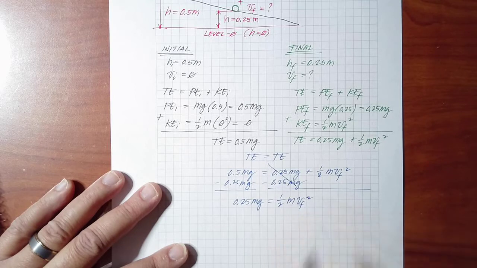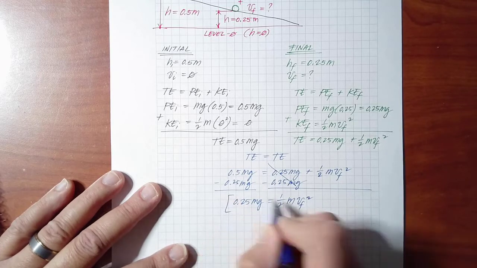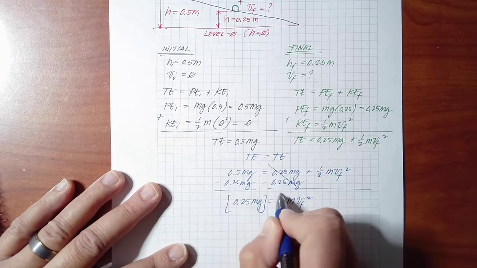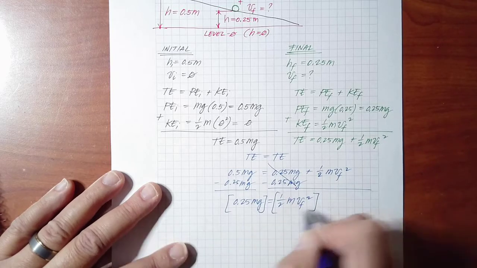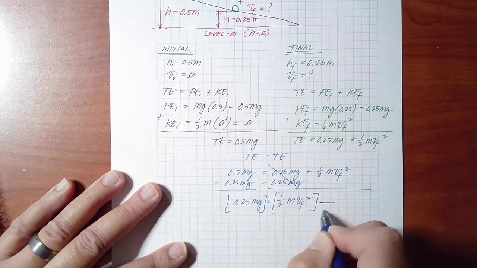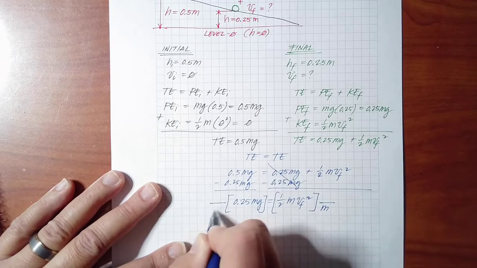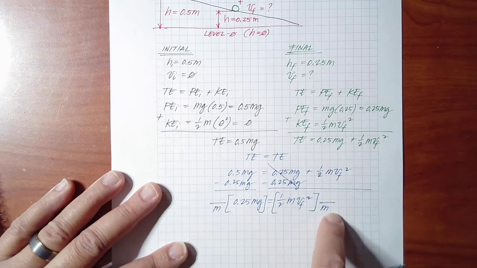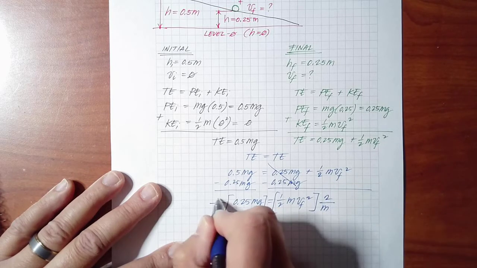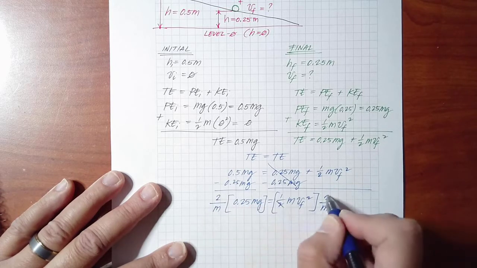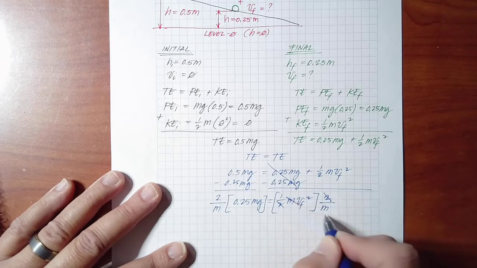m v_f squared. So let us divide both sides of the equation by m, and at the same time, to get rid of the 2, let us multiply by 2. The 2 cancels on the right side, m cancels on the right side.